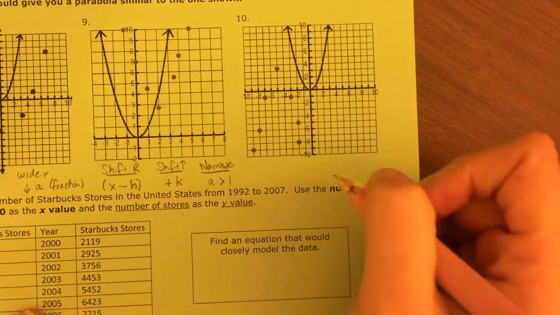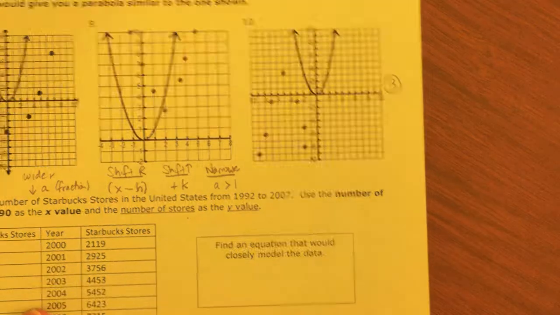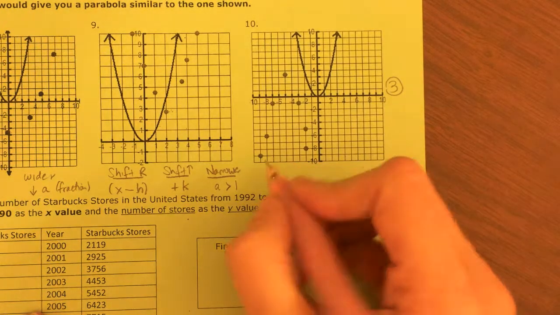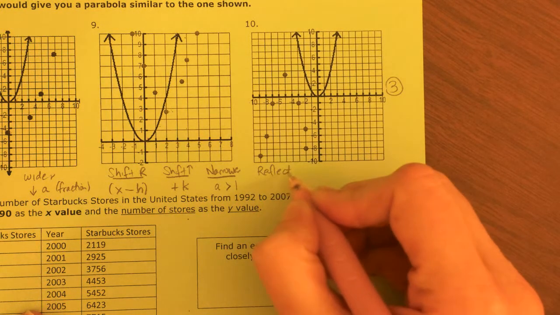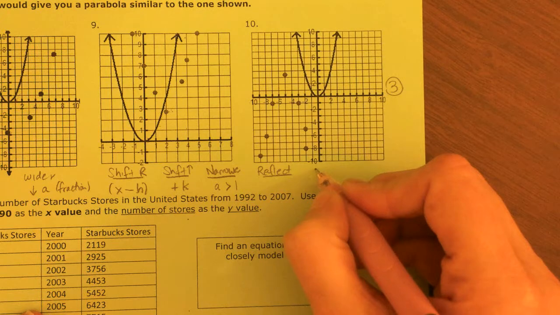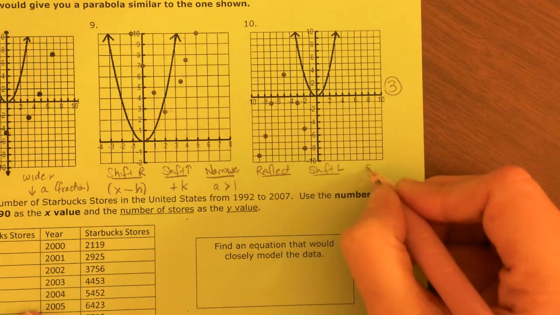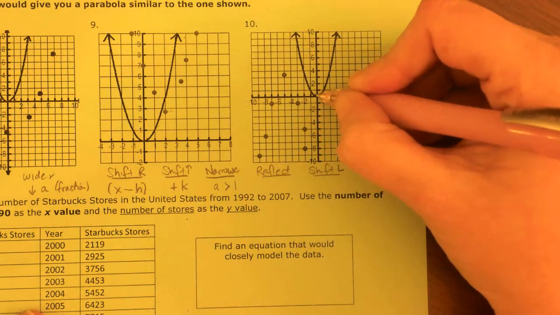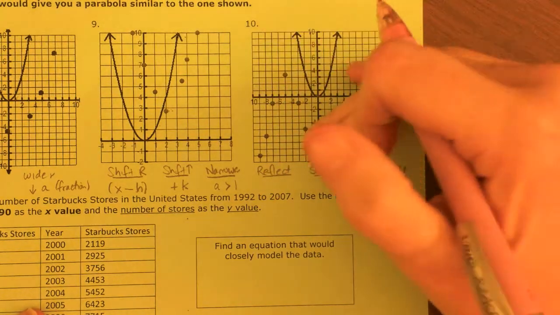I'm going to tell you right now, I basically see 3 changes. So I want you to see if you can tell me which 3 changes you can see. Okay, I see a reflection. Okay, I see a shift left, and I see a shift up. And again, I'm looking at what's happening to the vertex here. It's shifted up and it's shifted left, and then the whole parabola was flipped over.